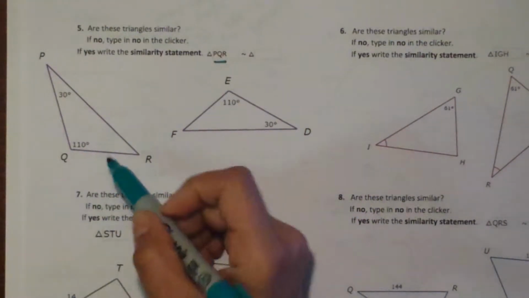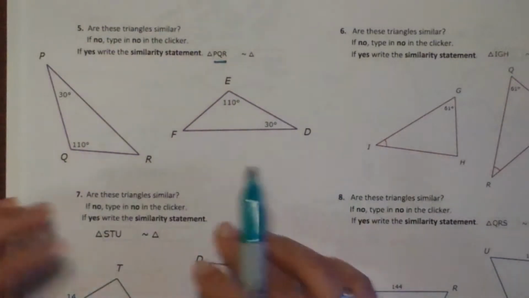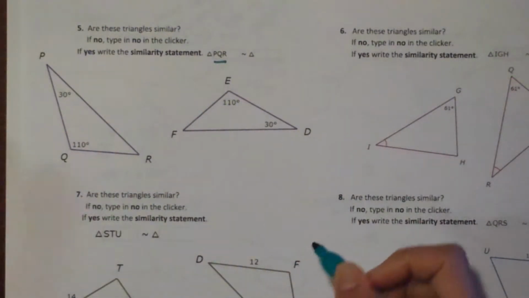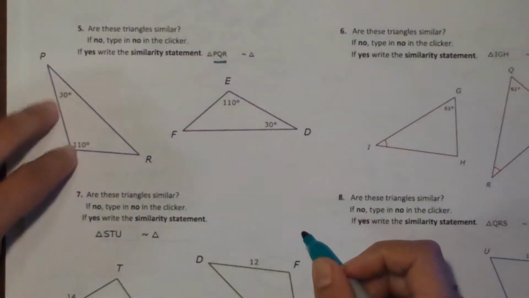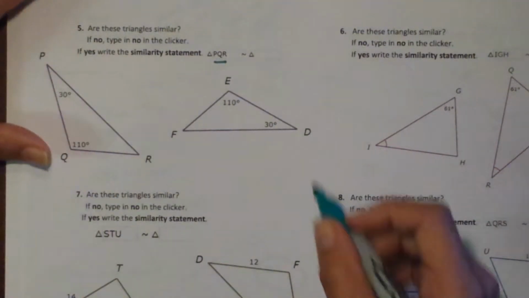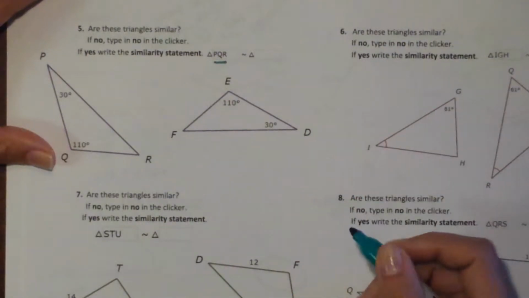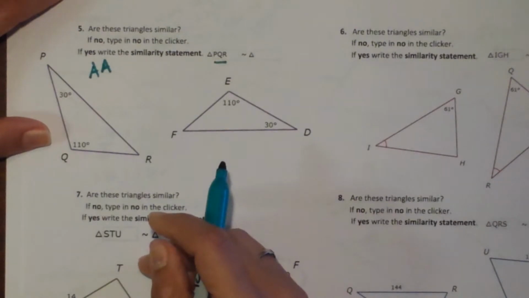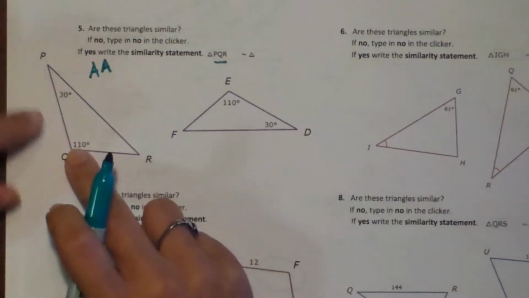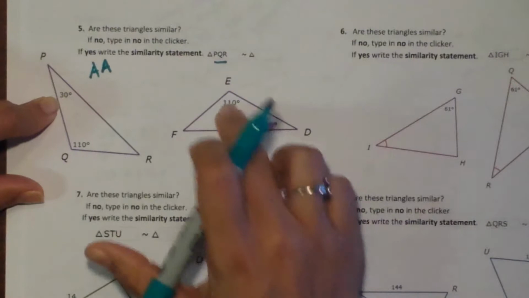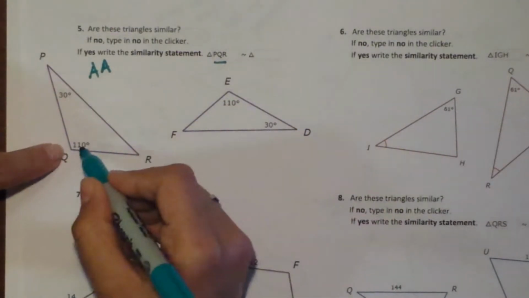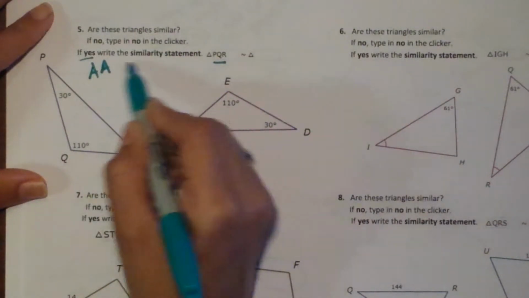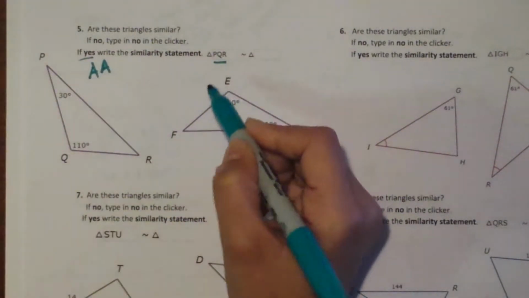It looks like they give us two angles, and remember, from our notes, and in fact this is a very good example: if two angles are the same in both triangles in the same place, then they are similar. So this is similar by the AA postulate, because the two angles are exactly the same. You see it goes 110 and 30, 110 and 30. So yes, they are similar, but in the clicker we're not saying yes, we're writing down the statement.